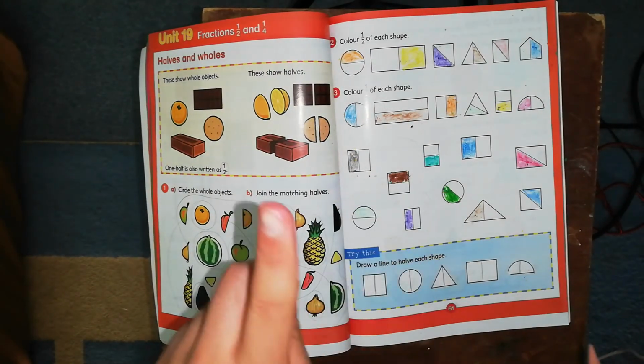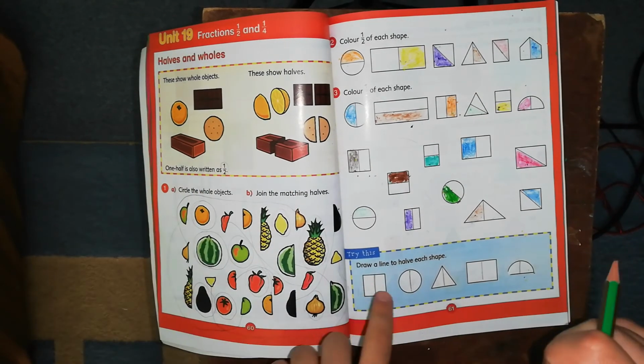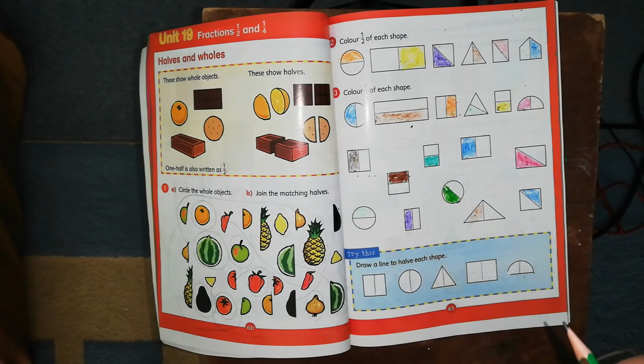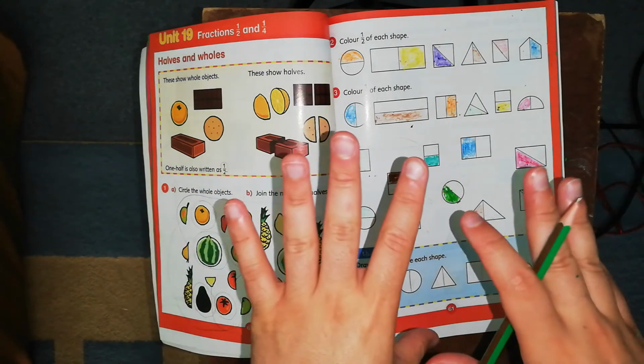Okay, now for homework, you have to do the same thing we did here. You have to color one half of each of these shapes. Okay, so again, the homework is to color one half of each of these shapes. Okay, now that's great. Now we finished the math lesson.